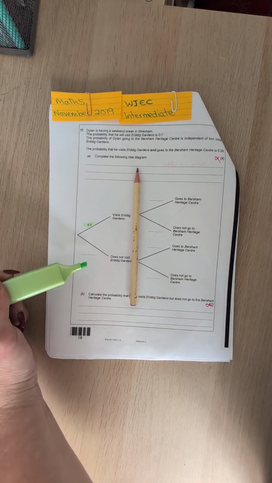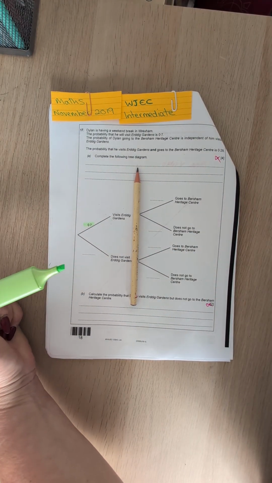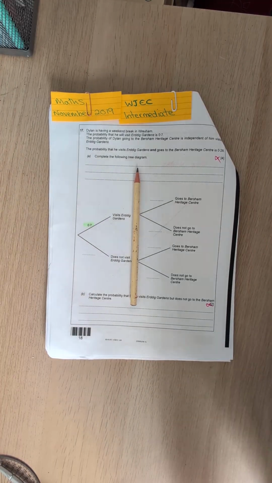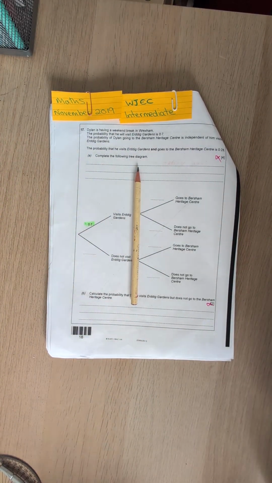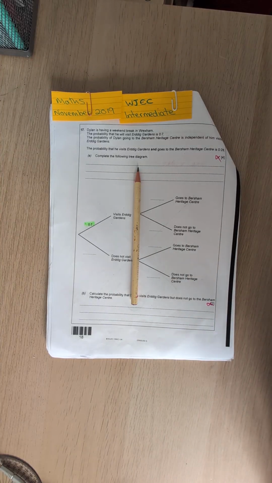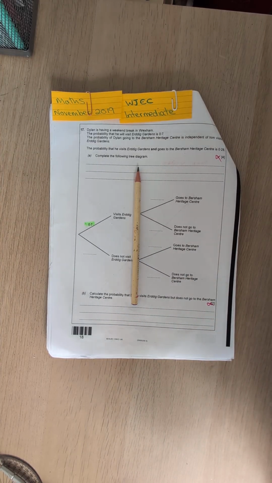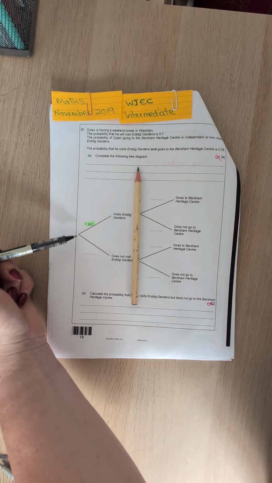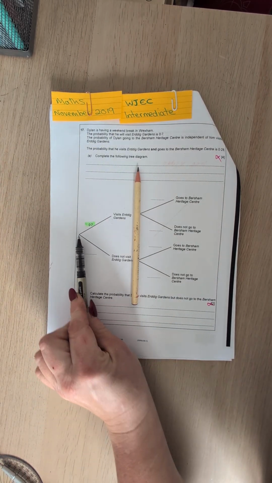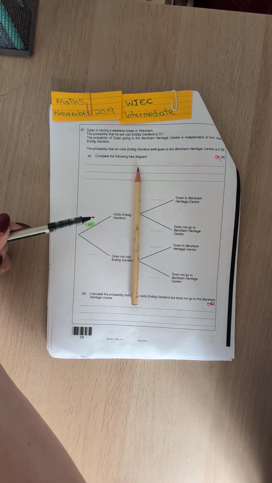In this particular scenario, that's all we're interested in at this moment. So this part is just about Erddig Gardens. With probability, the probabilities of all possible things that you are looking at in a scenario add to 1. On this branch there are only 2 options.